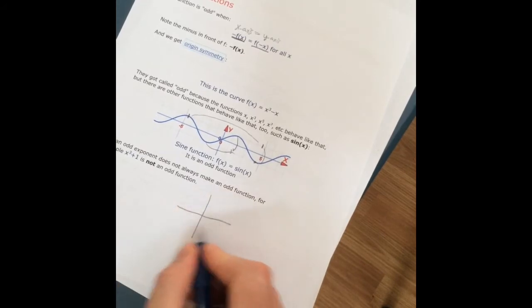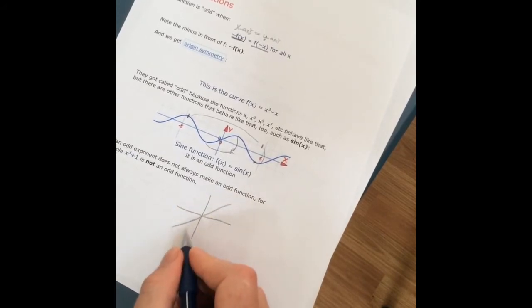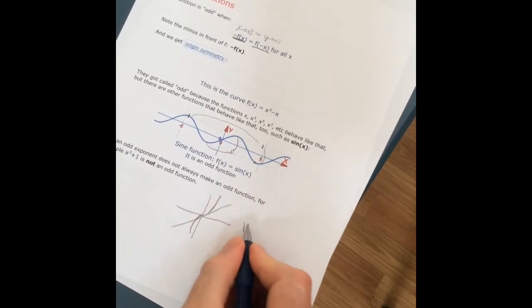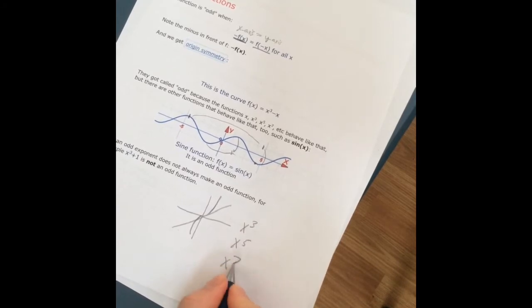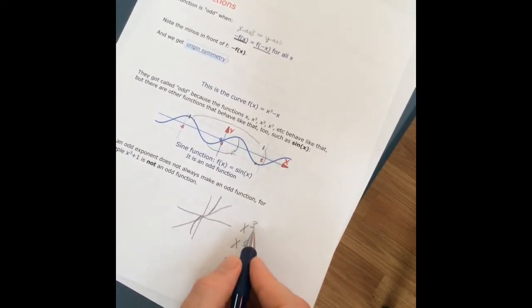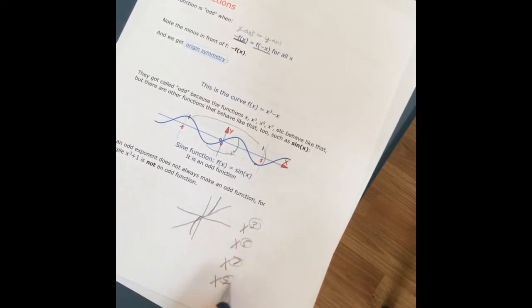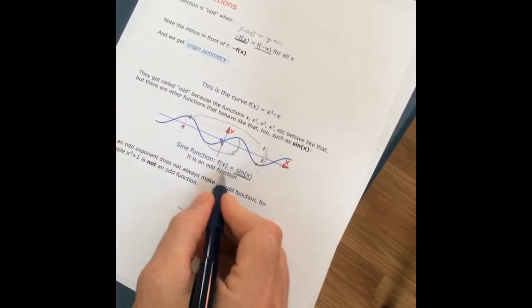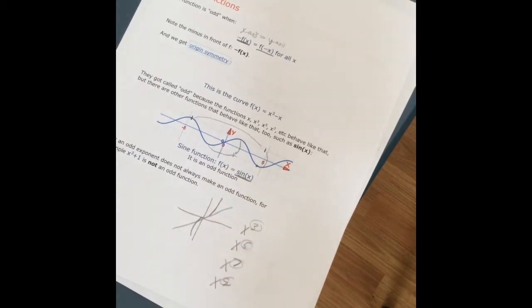So a linear function, a cubic function, right? I'm going to say cubic function. These functions that I'm writing right now all have very similar properties. And notice the exponents. They're all odd, right? Which is why it's called an odd function. But once again, this sine function, not the cosine function, the sine function happens to be an odd function.